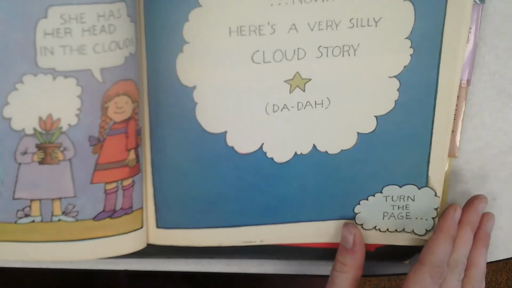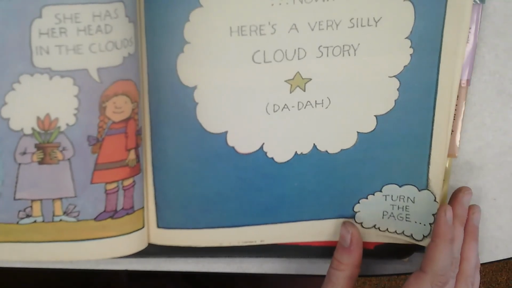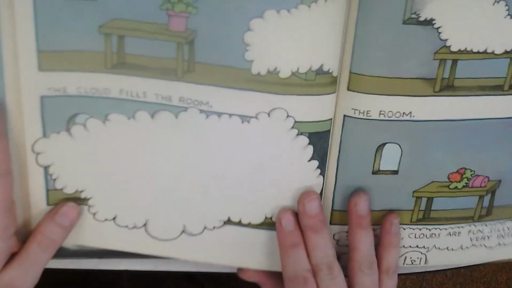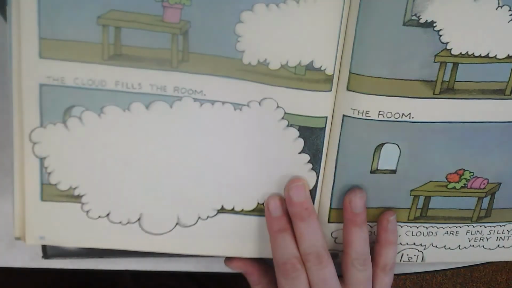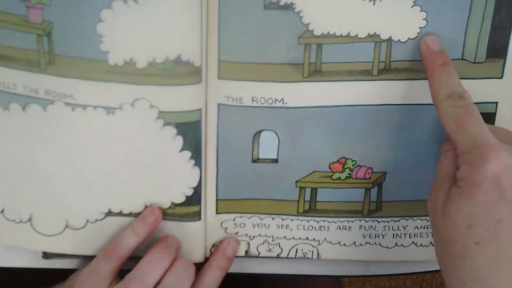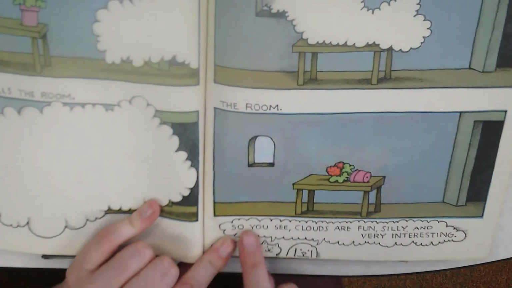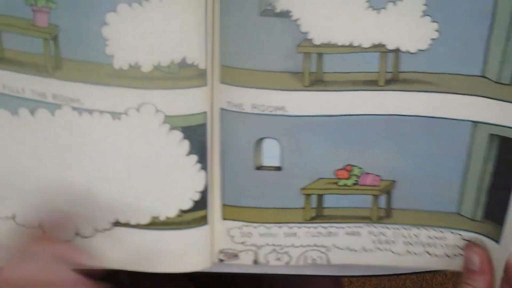And now, here's a very silly cloud story. Ta-da! The cloud enters the room. The cloud fills the room. The cloud leaves the room. The end. So you see, clouds are very silly and very interesting.